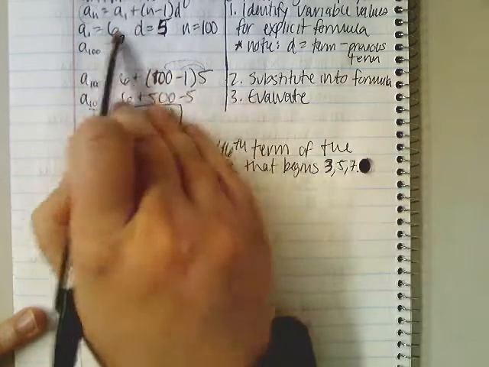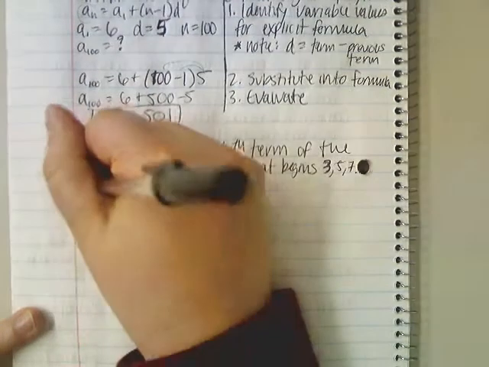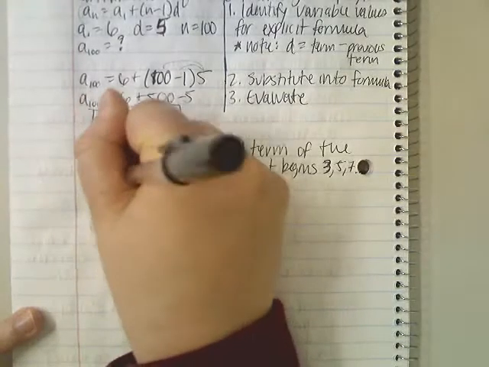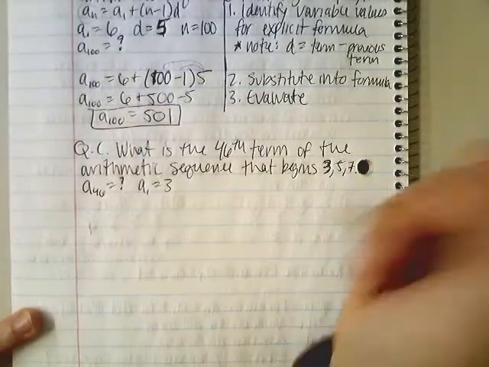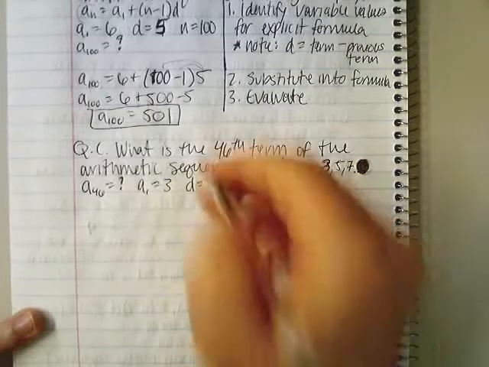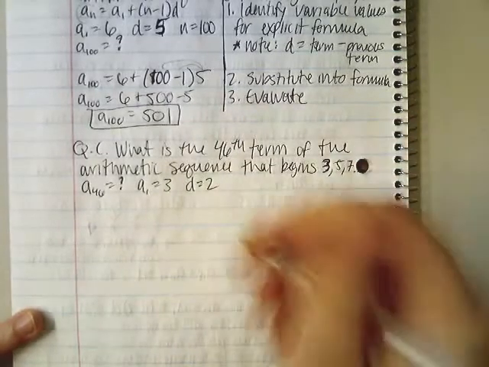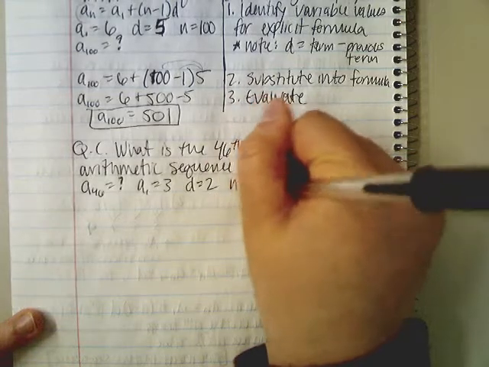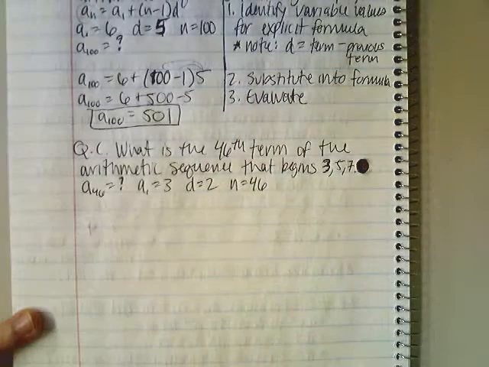So again, we're using the same formula I used up here. So I'm solving for A of 46. I know A1 from my list is 3, or my initial term is 3. My common difference, 5 minus 3 is 2. 7 minus 5 is 2. That's correct. And my n value is 46, because I'm solving for the 46th term.